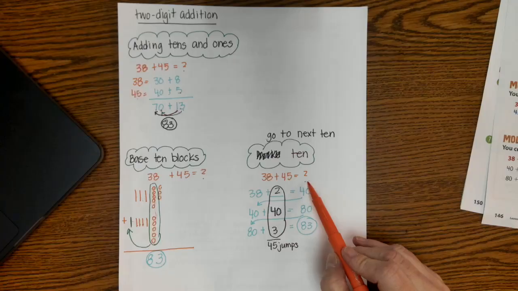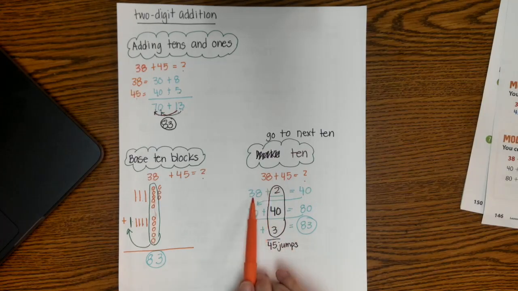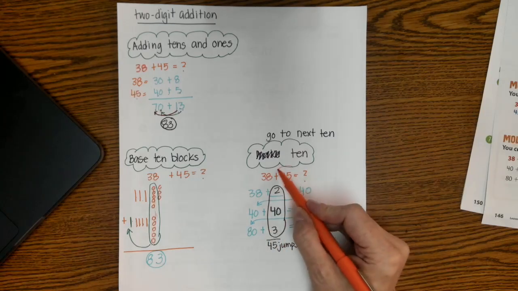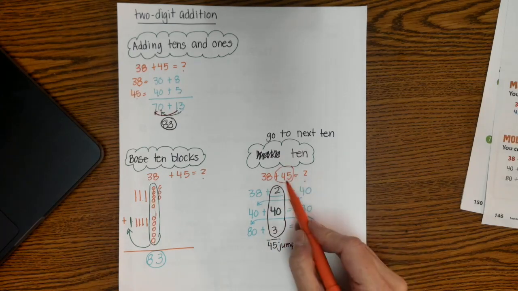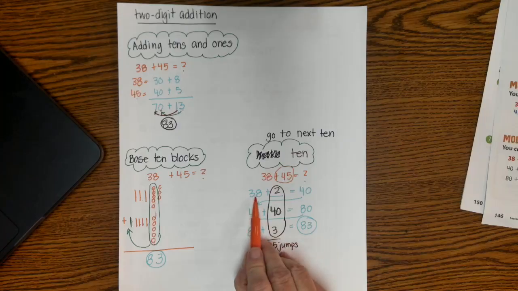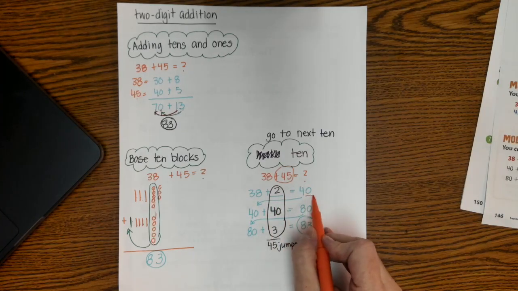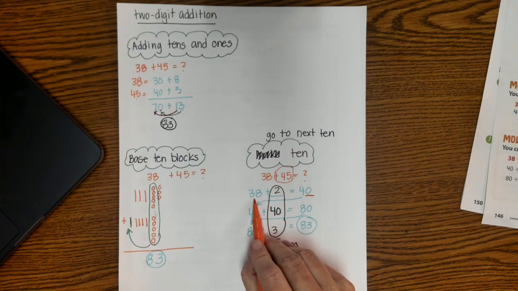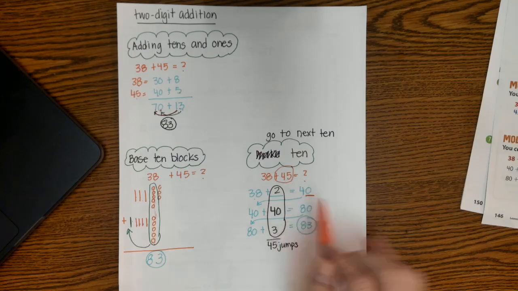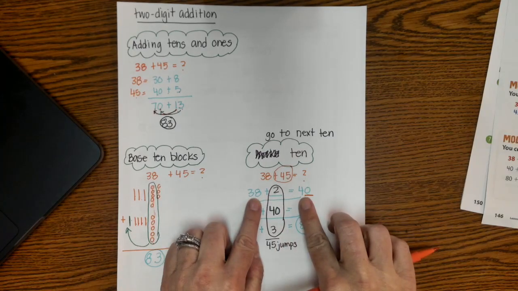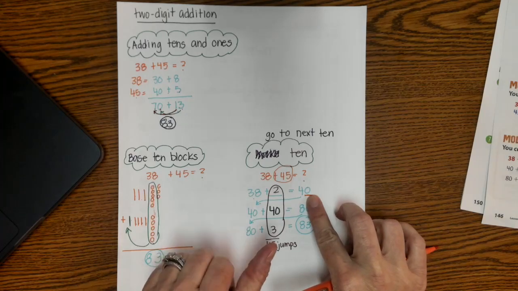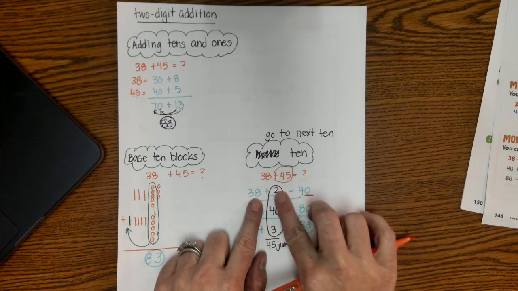Okay? Then my next one is go to the next 10. So same problem. I'm going to start at 38, and I'm going to add, these are my jumps. Remember, everything in the middle is going to be your jumps. So I'm going to do 38, and I need to get to the next 10. The next 10s always end in 0. So the next 10 that comes after 38 is 40. How many jumps did it take me to get from 38 to 40? 38, 39, 40. 2 jumps, so I put a 2 in there.